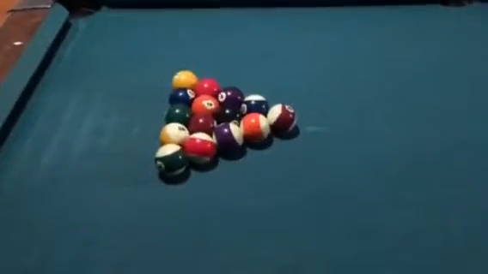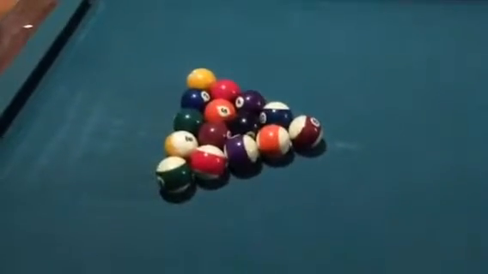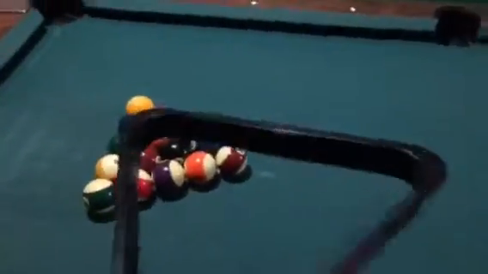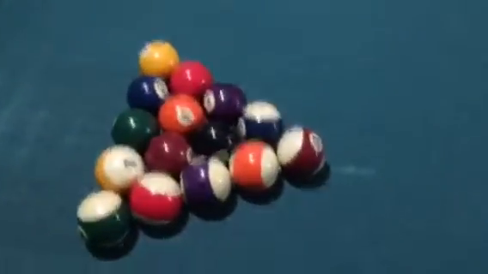Cool. What is pool? What is pool? It's a 16. You have 15 balls, and you have a cue ball, which is in the black hole. Okay? It's a 16. Look at this guy. What is this?